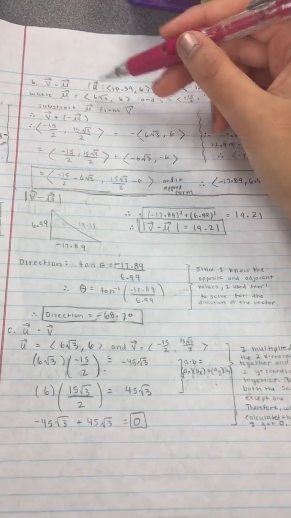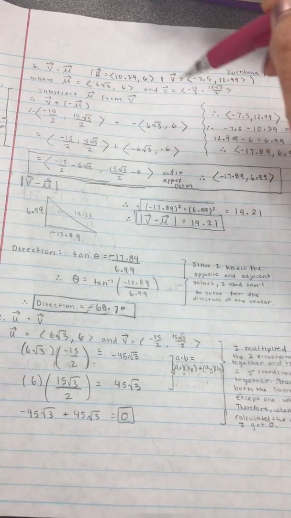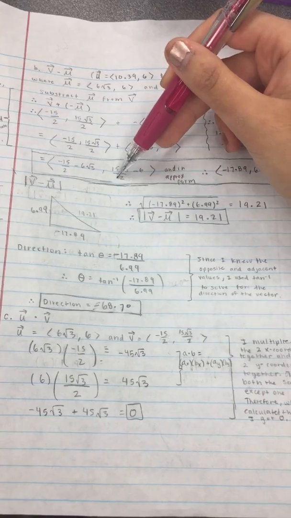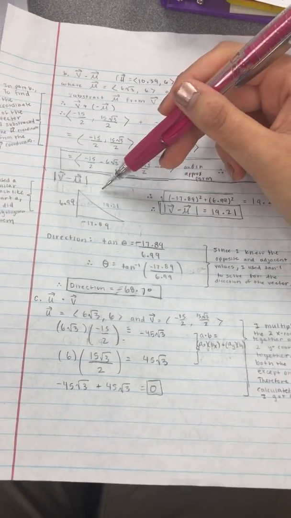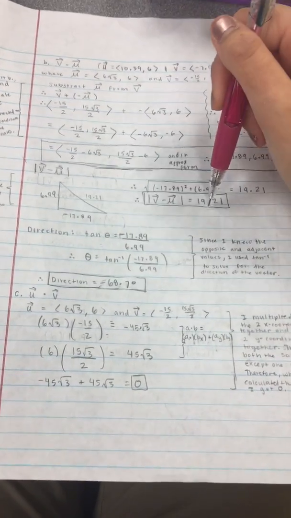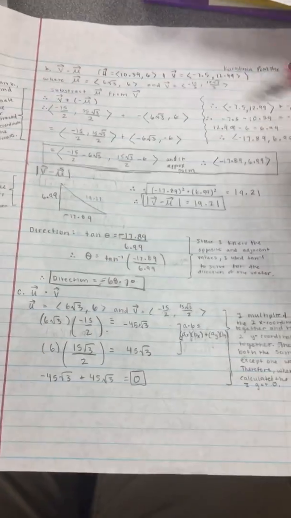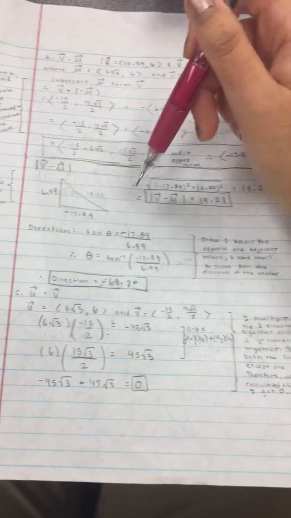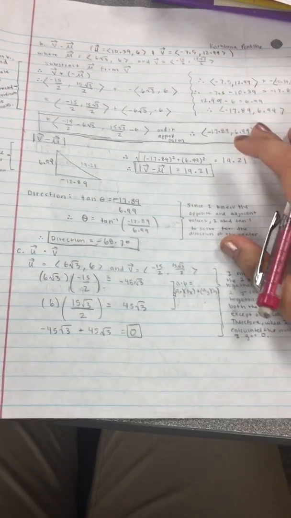And now part B was the subtraction of vectors, and basically I subtracted the corresponding x-coordinates together and the y-coordinates together. And again, this is the exact form, this is the approximation form. So then to calculate the magnitude, I again did the Pythagorean theorem to get the magnitude of 19.21. And then for the direction, I again used arctangent, because you know the opposite value and the adjacent value. That's why you're able to do that.